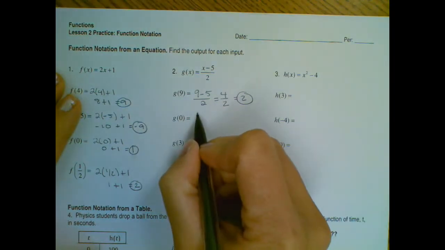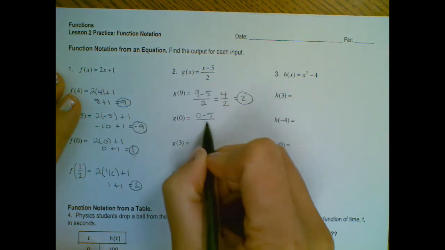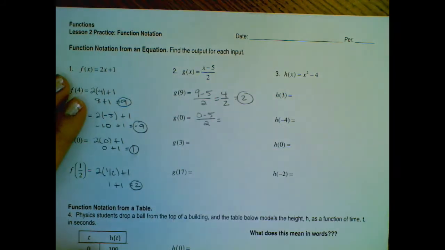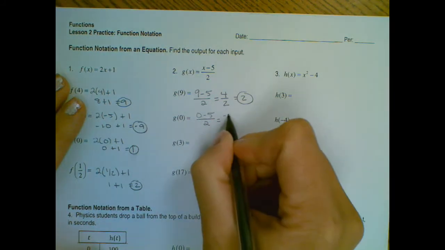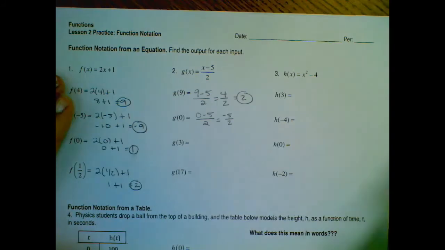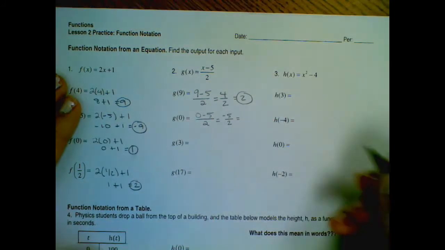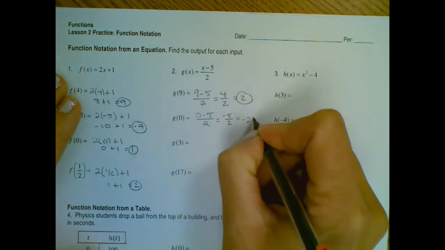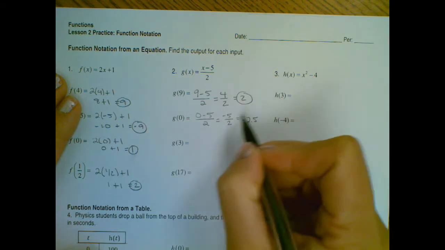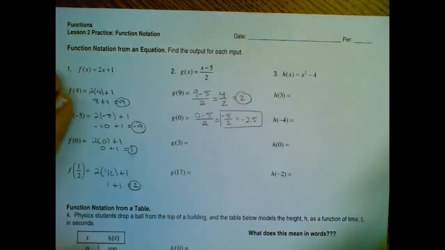Next we have 0, so plug in 0 for x. 0 minus 5 is negative 5 over 2. And we can leave it like that, or we can say it's negative 2.5. Either way is completely fine.